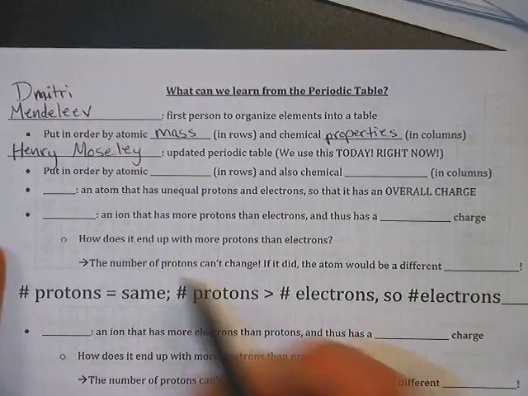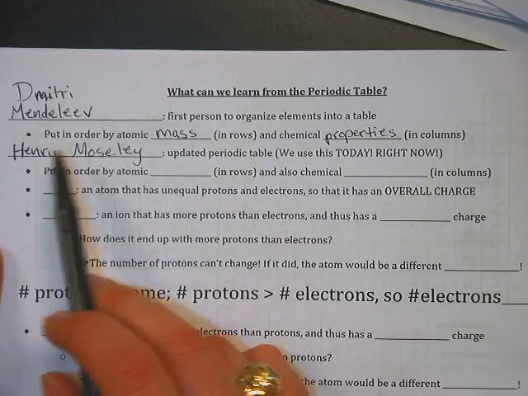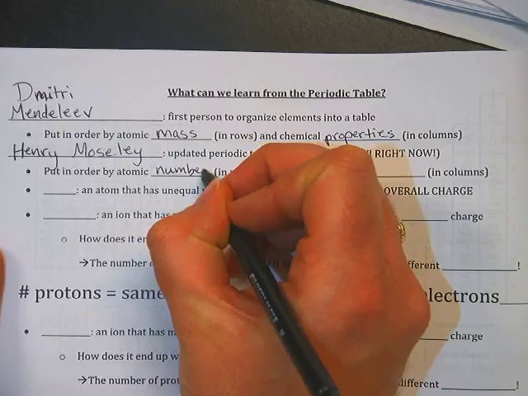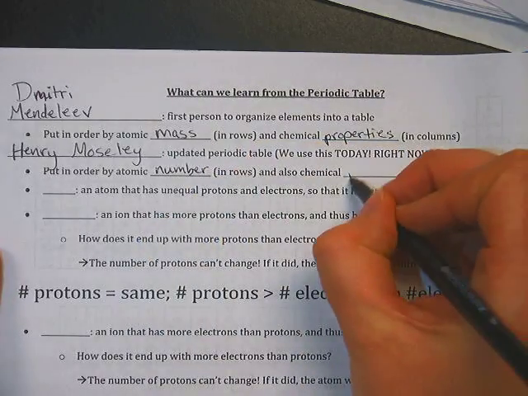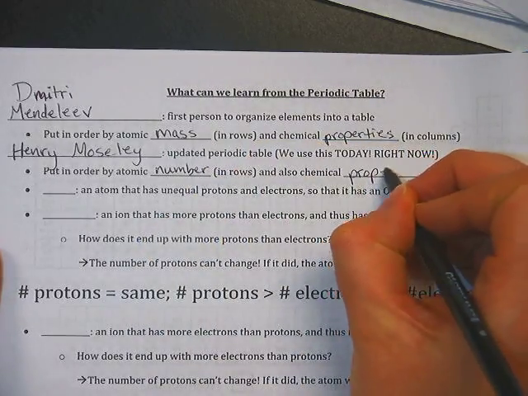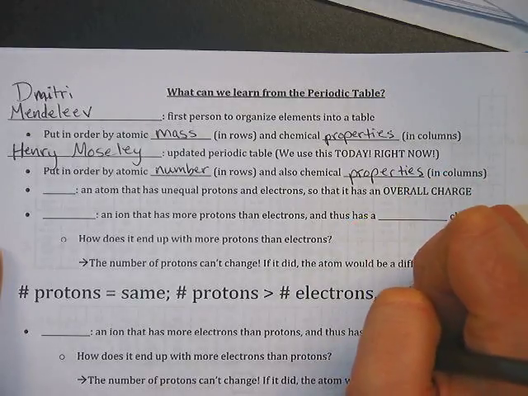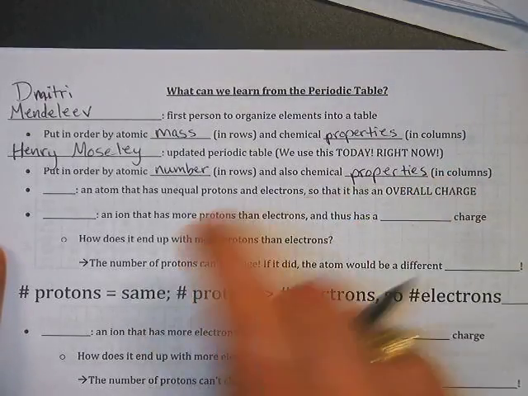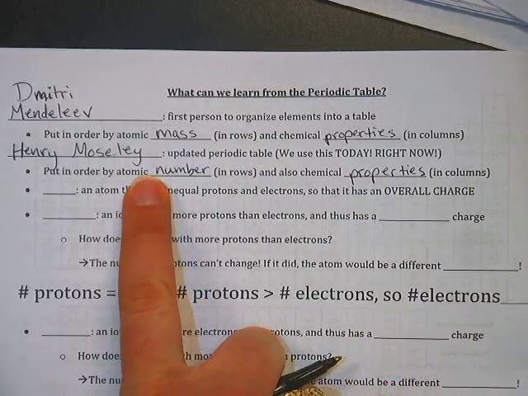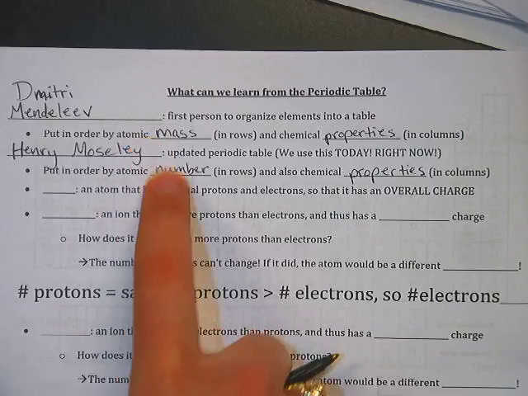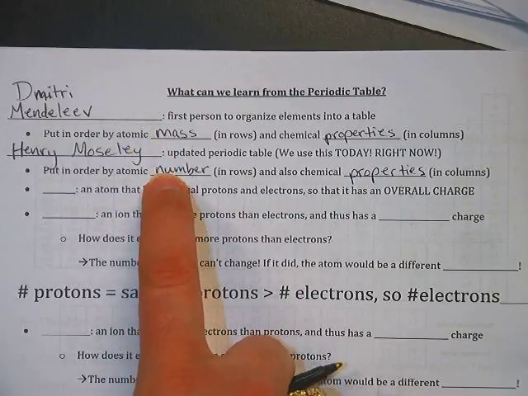he used. Henry Moseley put them in order by atomic number in rows and by chemical properties in columns. And the reason that Henry Moseley could put them in order by atomic number, and Mendeleev couldn't, has to do with technology at the time.